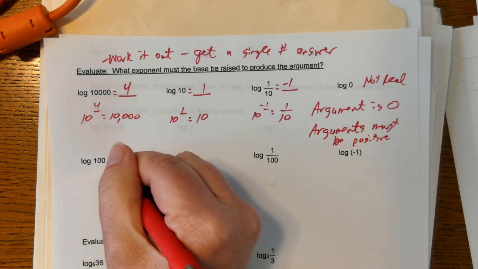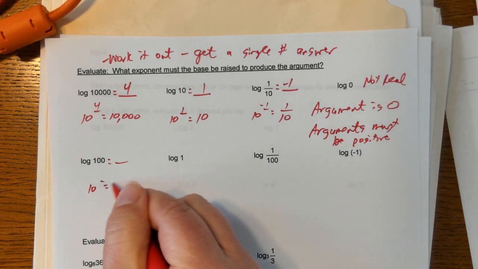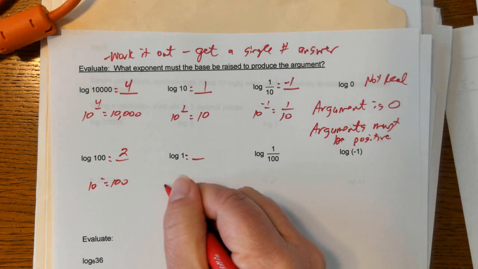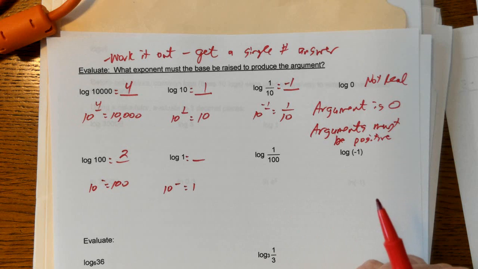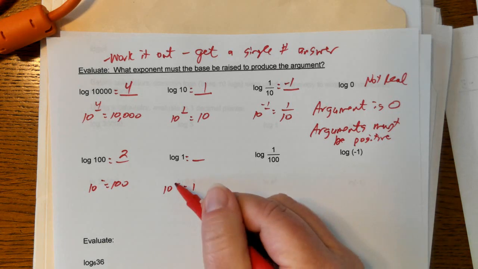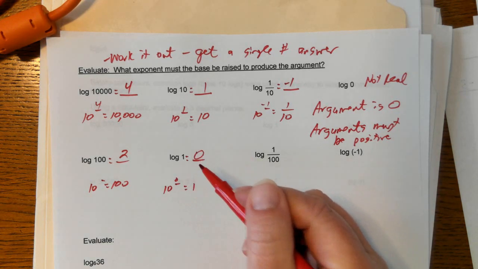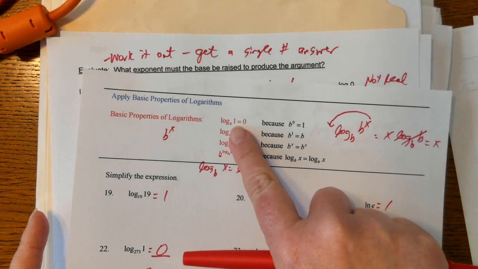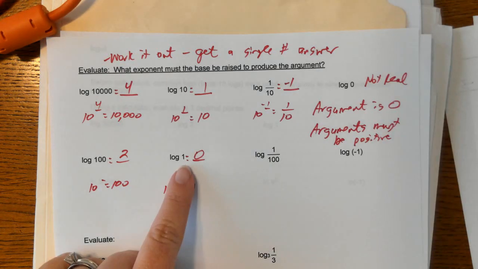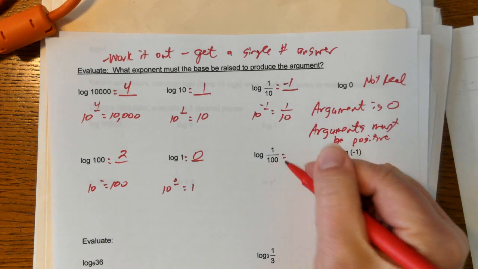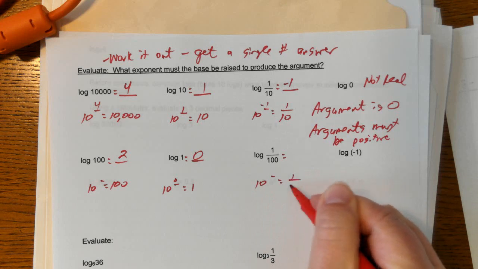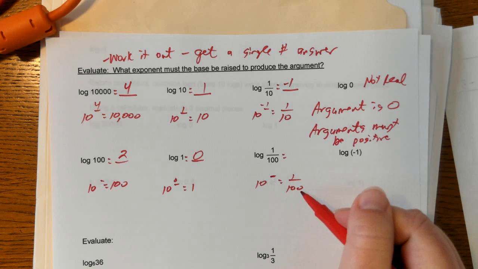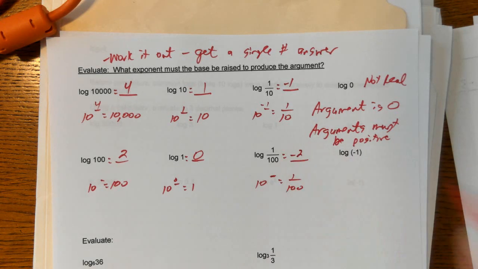All right. So 10 to the something has to equal 100. That's going to be a 2 right there. 10 to the something has to equal 1. Well, if I raise something to the 0, I get 1. And remember, that was one of our properties. If you have an argument of 1, it's worth 0. And that's exactly what happened here. 10 to the something has to equal 1 over 100. Well, 10 squared would give me 100, but I need to stick that 100 on the bottom. So I bet this is a -2.